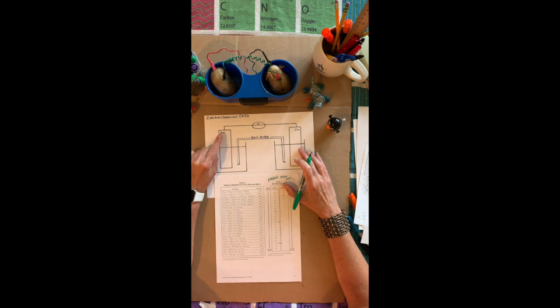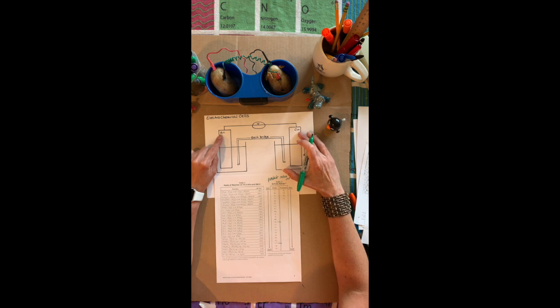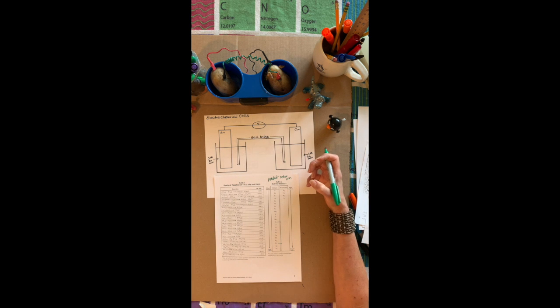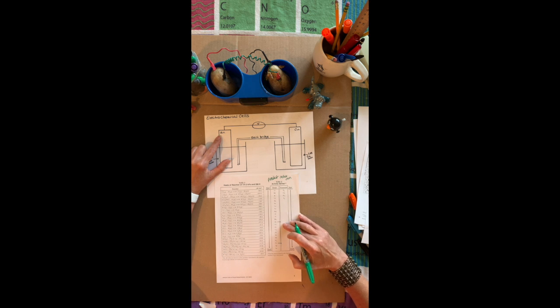Zinc will be oxidized, copper will be reduced. So zinc can be called a reducing agent because it's basically forcing copper to receive those electrons. Why? Because this is higher up on table J. It's a more active metal.